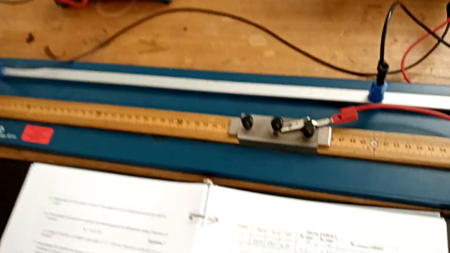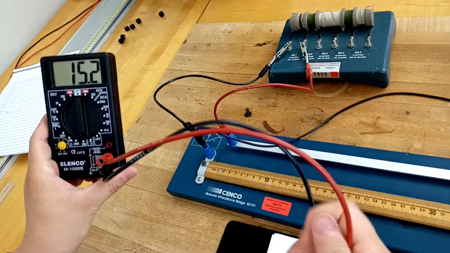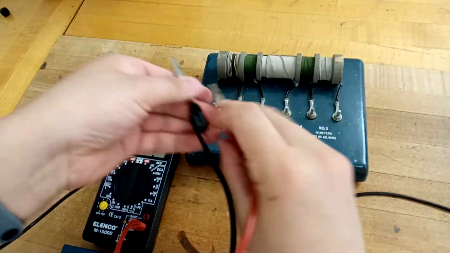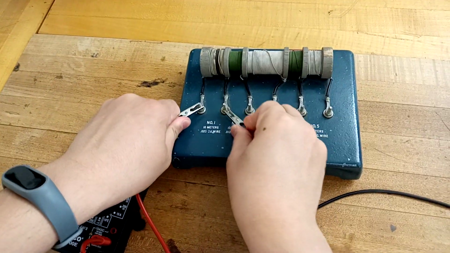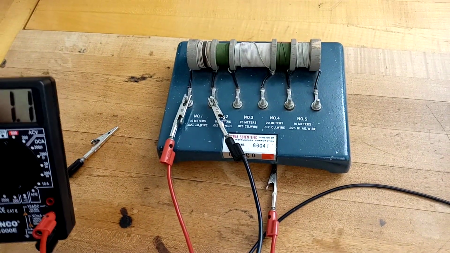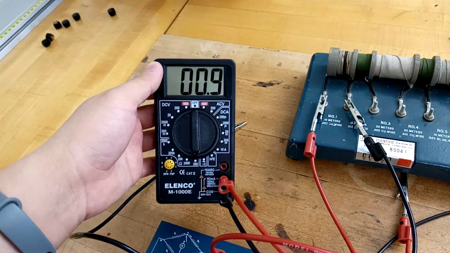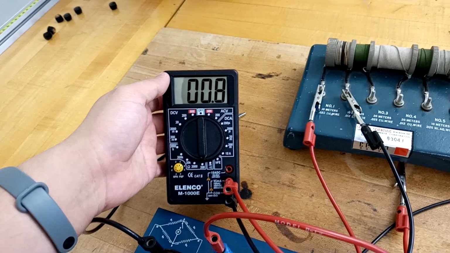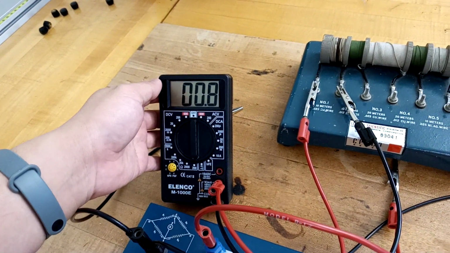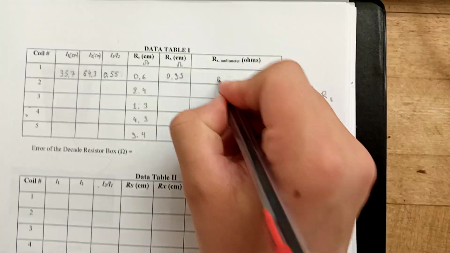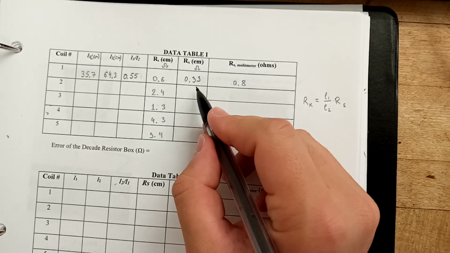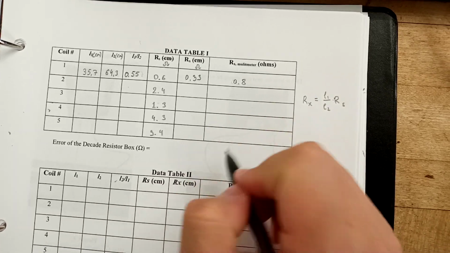And next we must measure the value of unknown resistance of coil number 1 directly. What I mean by directly is that we are going to measure with an ohm meter. Alright, so currently we are measuring 0.8. So the value is, yeah, we can say it's 0.8 ohms. As you can see, we're supposed to get 0.8, but we received 0.33. It's a little bit off, but that's fine.